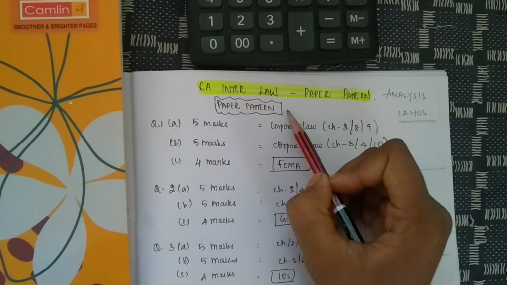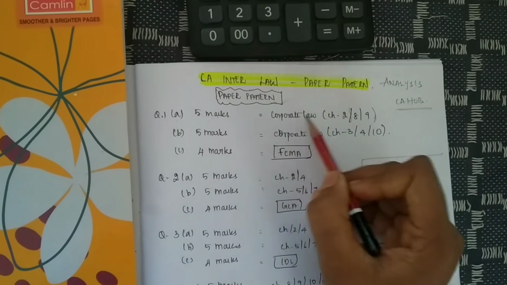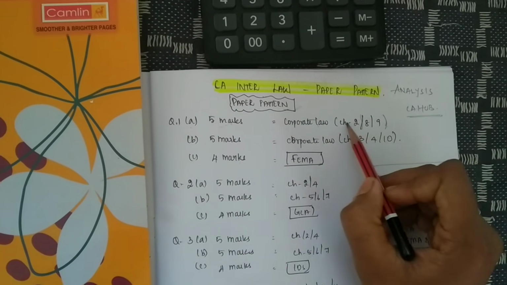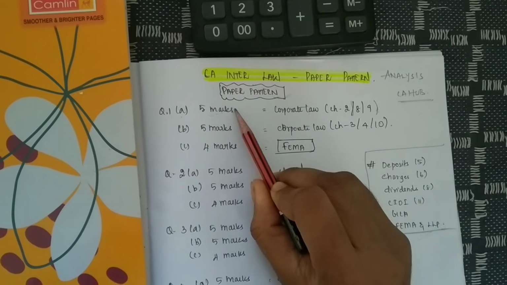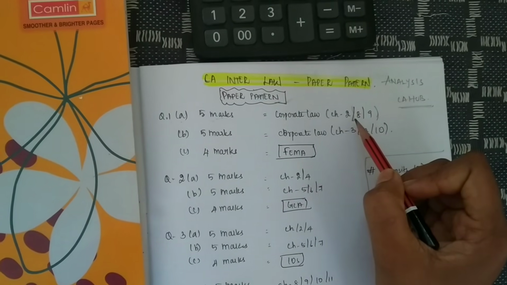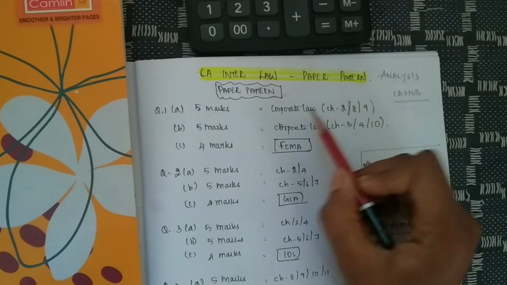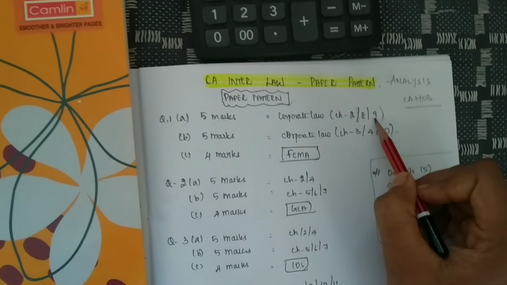Now let us see the paper pattern. Question number 1A, which comes for 5 marks, which is corporate law. Here I will be telling you about the chapters which will be more expected to come in 1A. So it is basically the thing which I found from the past analysis. Now let's see the chapters which are expected to come. That is chapter 2, chapter 8, chapter 9.